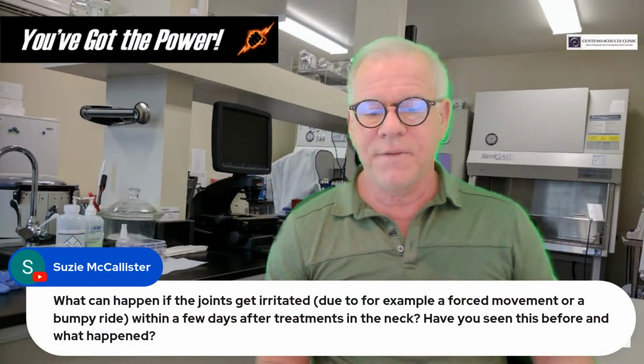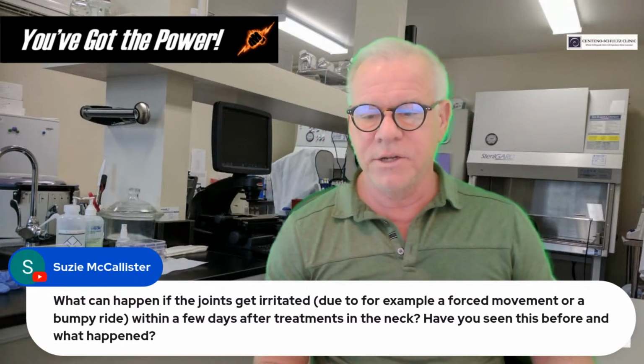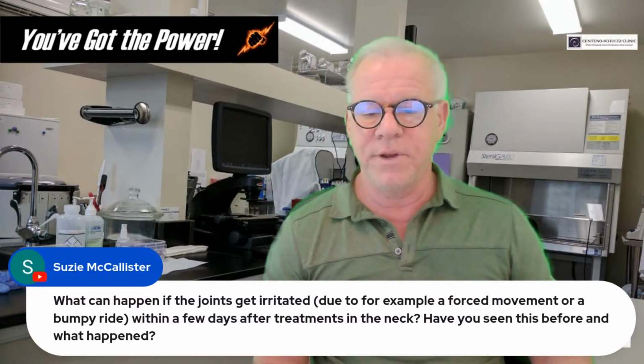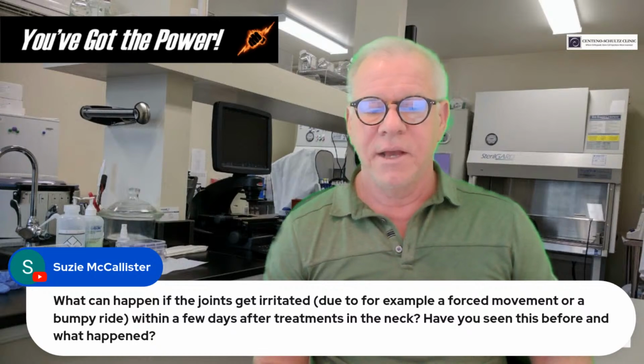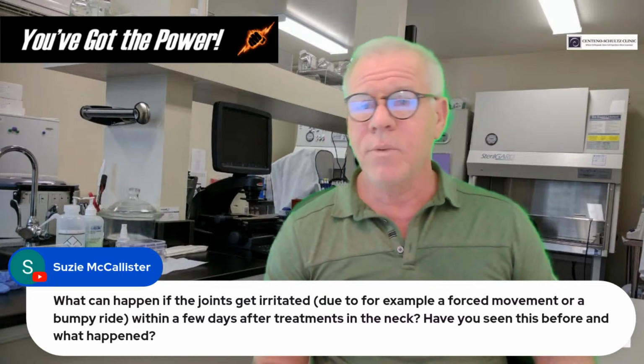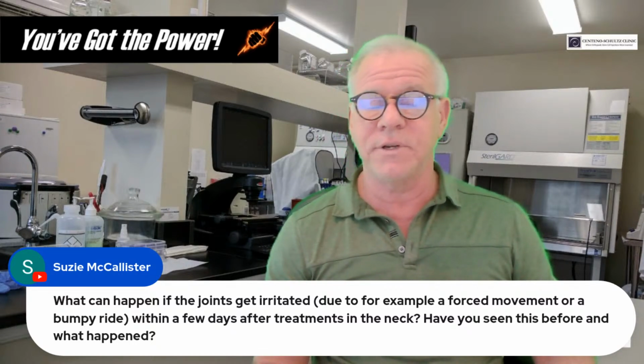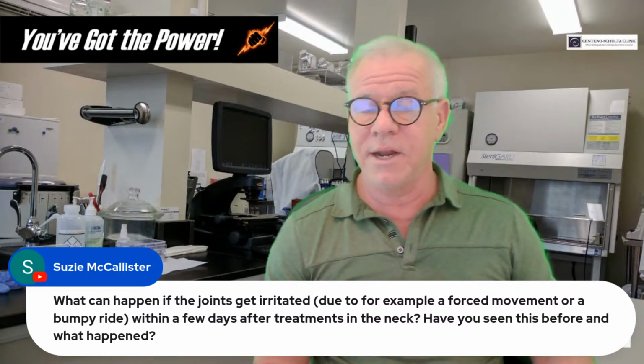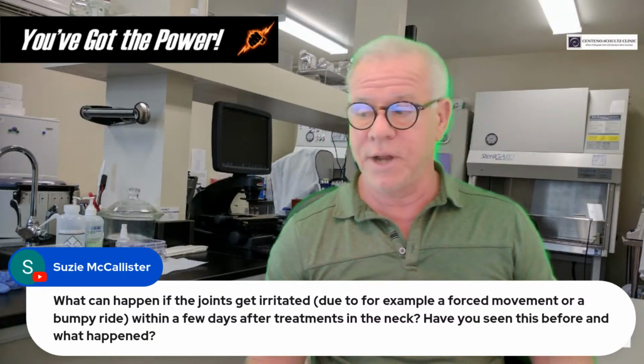Susie asks, what can happen if the joints get irritated due to, for example, a forced movement or a bumpy ride within a few days after treatments of the neck? I wouldn't imagine anything, Susie, if we're not talking about another injury. We're just talking about things getting irritated. Nothing should happen.